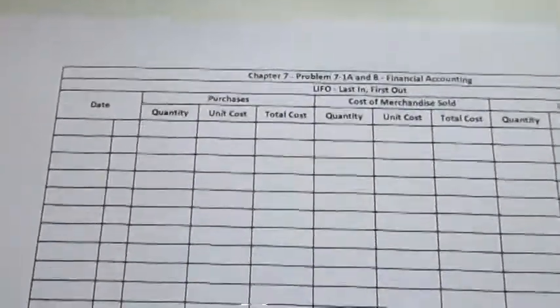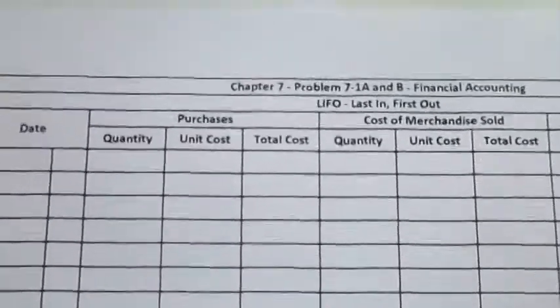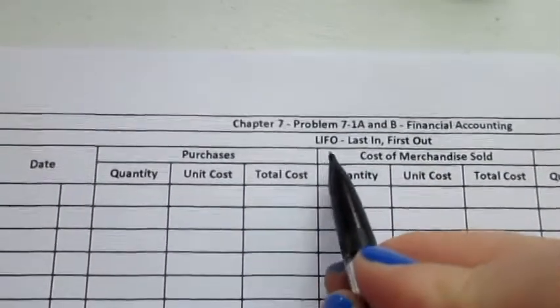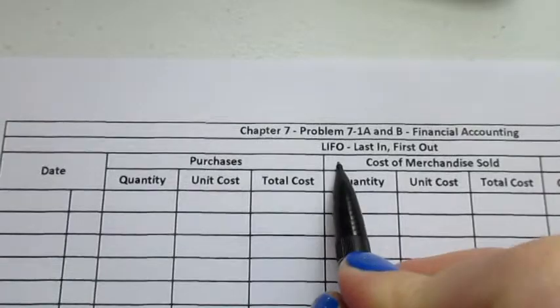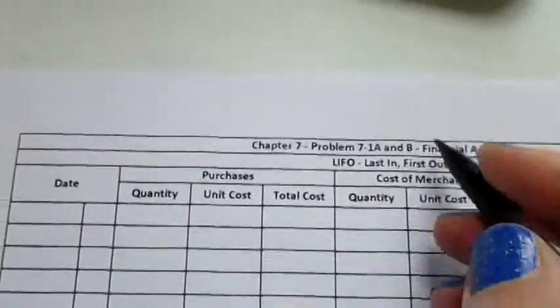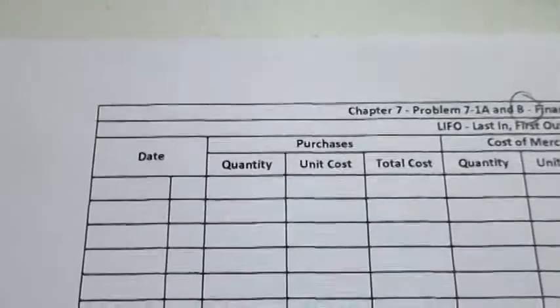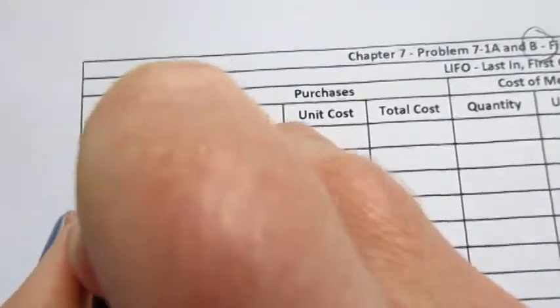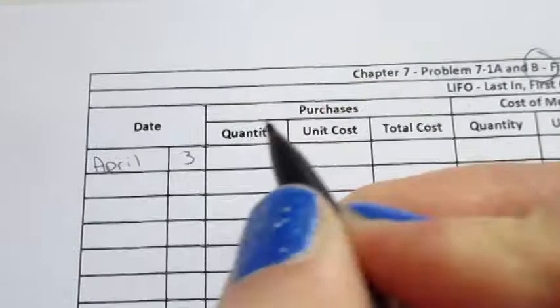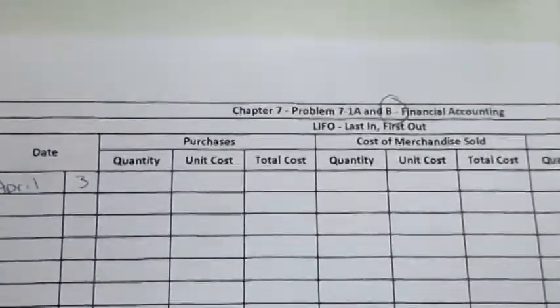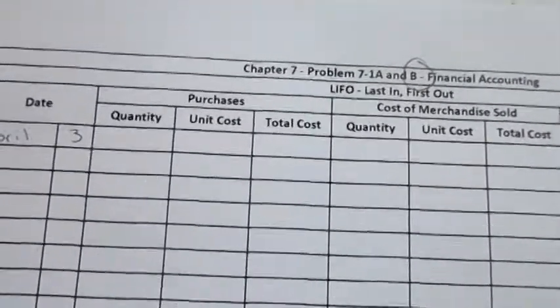Okay. So again, we're using the same data from 7-1, but we're just doing it for LIFO instead of FIFO. So you'll see at the top of your Excel tab or the top of your working papers that it does say LIFO. And I'm going to circle the letter B so I know I'm doing B. So I'm going to start with my date, April 3rd. Again, I'm going to stay primarily to my working papers and just read from my textbook so that you don't get dizzy going back and forth.